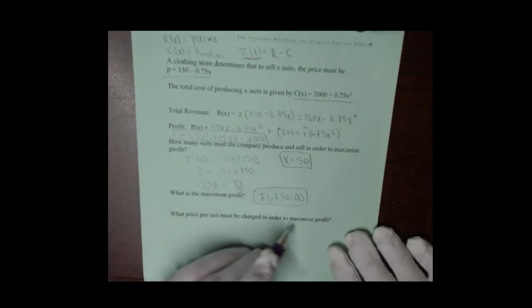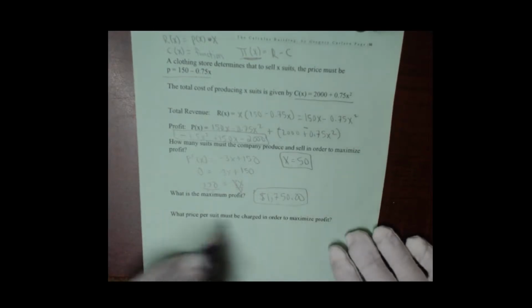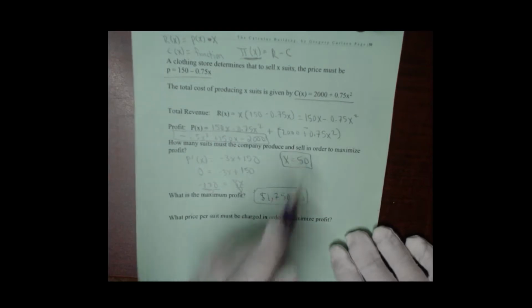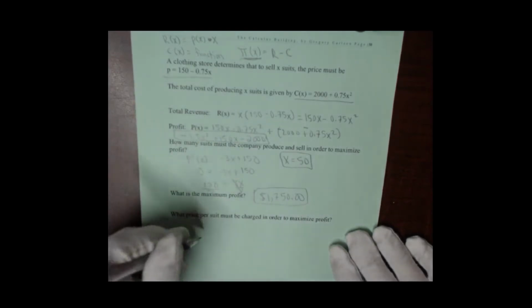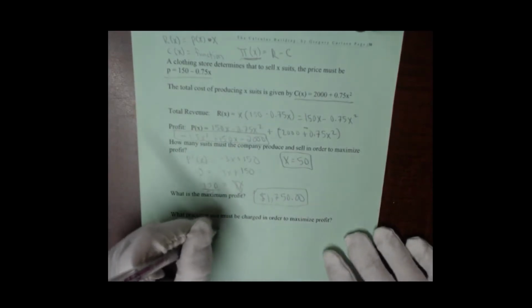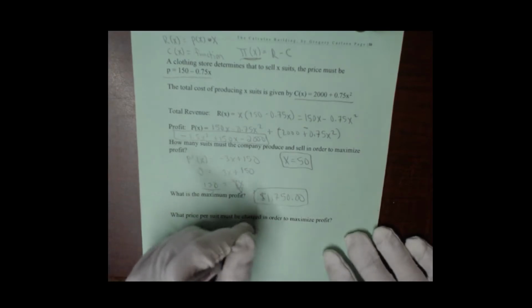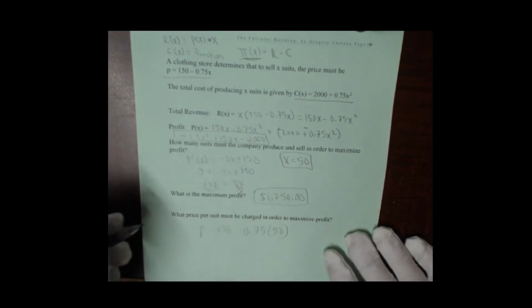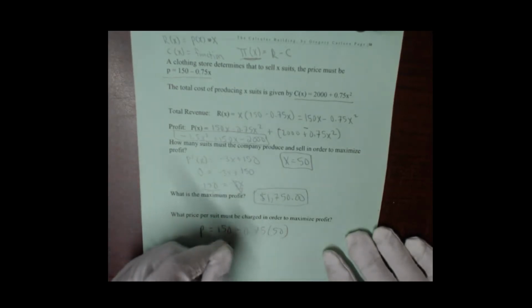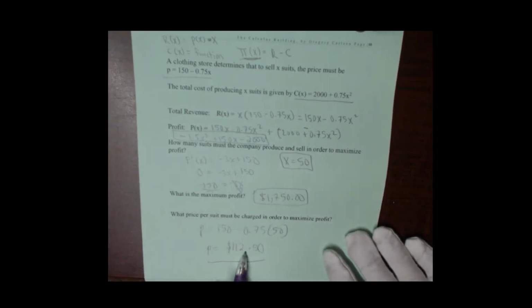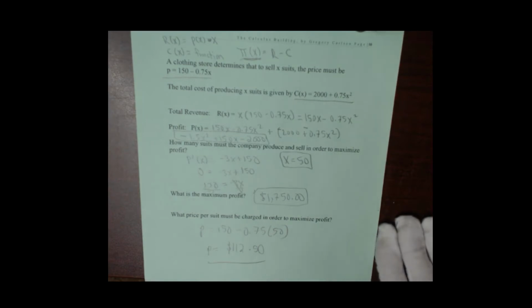And so then the question is, what should we charge per suit in order to maximize that profit? Well, in order to figure out the price, you just take this 50 and plug it into the price function. So you plug into the price function 150 minus 0.75 times 50, and that tells us what price we should sell our suits at. And when we do that, we get a price of $112.50. If you wanted to, you could also figure out your cost and your revenue by taking 50 and plugging that in for x in either the cost or the revenue functions.